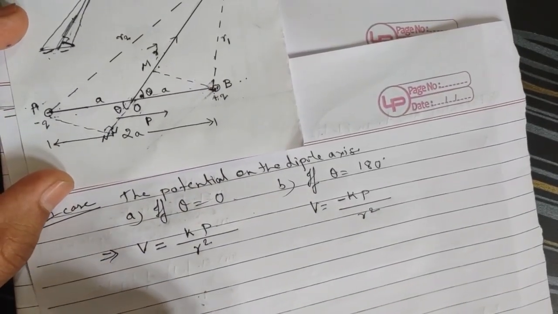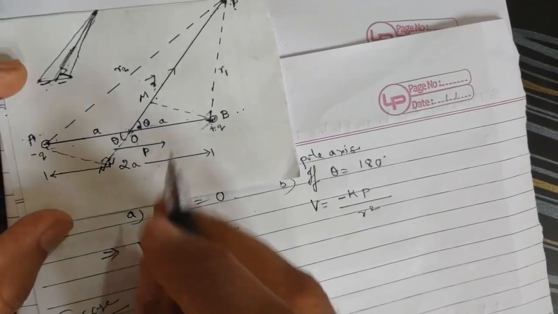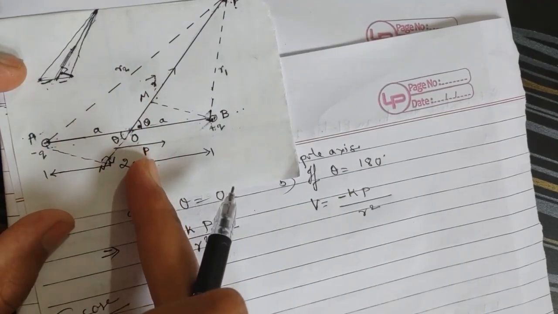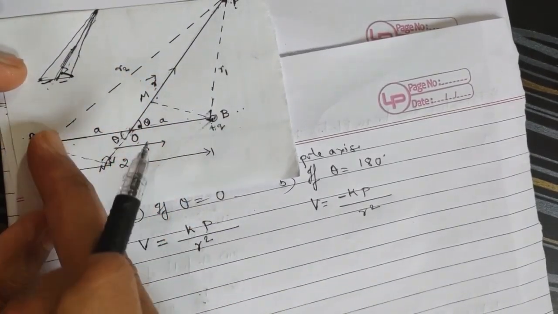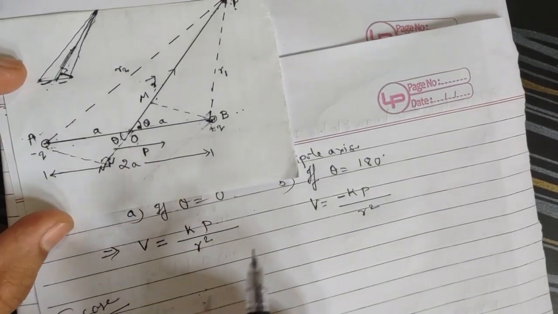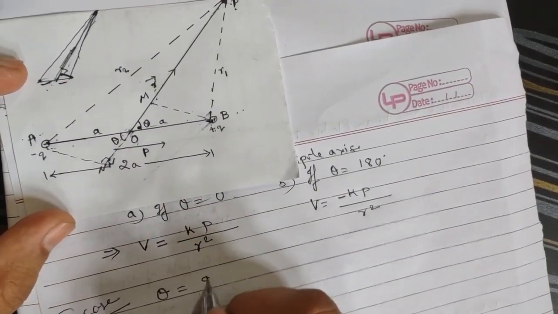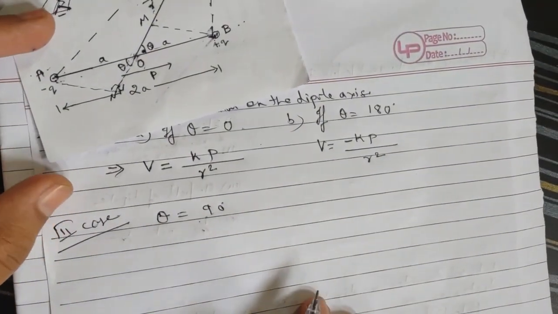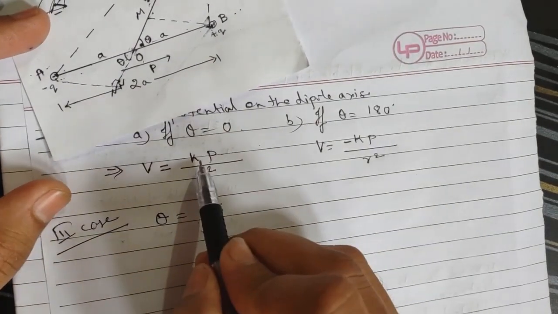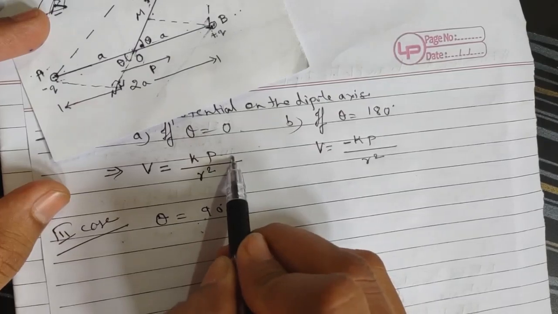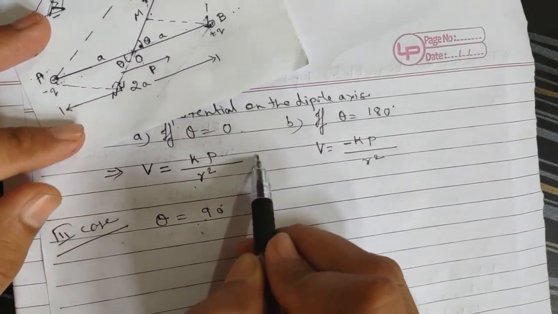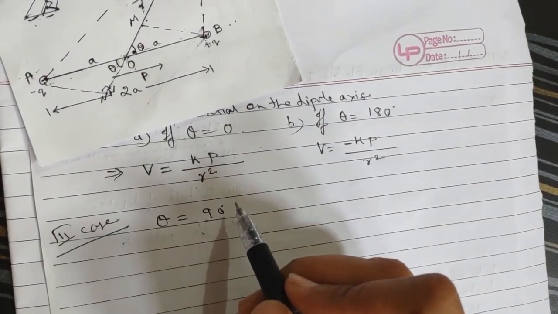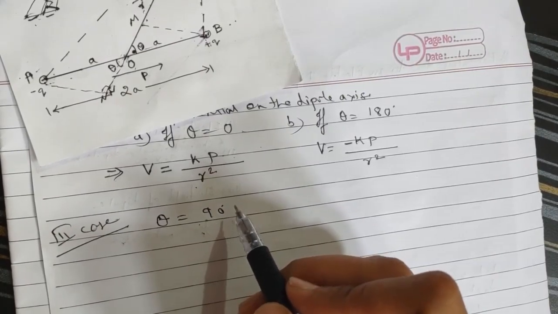Now the third case: suppose the point exists in an equatorial plane, the plane containing the perpendicular bisector of the dipole. In this case theta will become 90 degrees, and the value is Kp cos theta by R square, that is Kp cos 90 degrees. So cos 90 will be 0, means the net potential because of the equatorial plane will become 0.